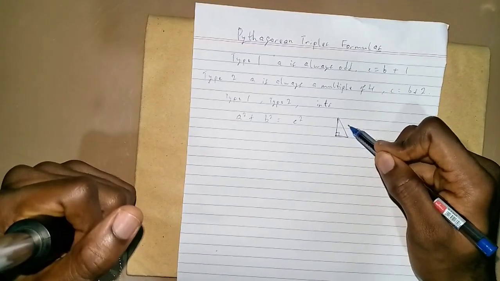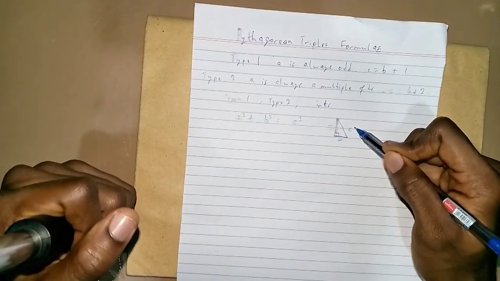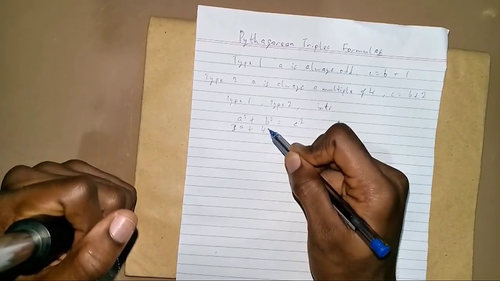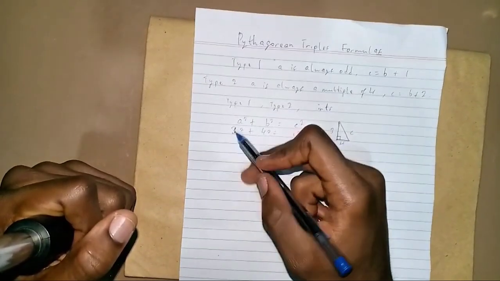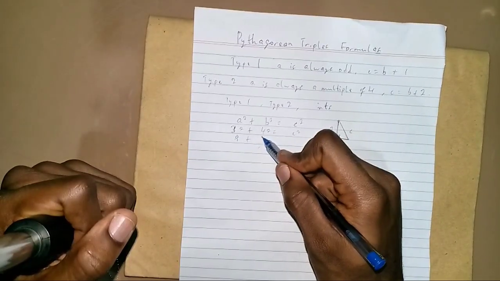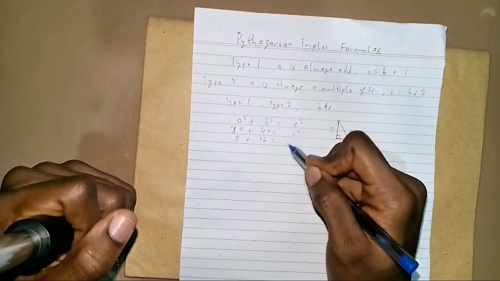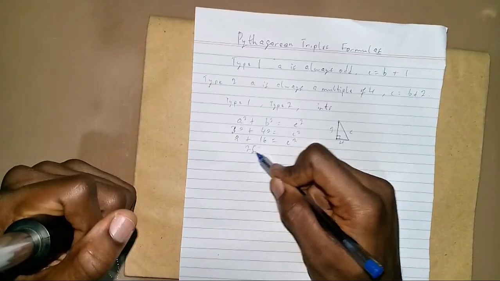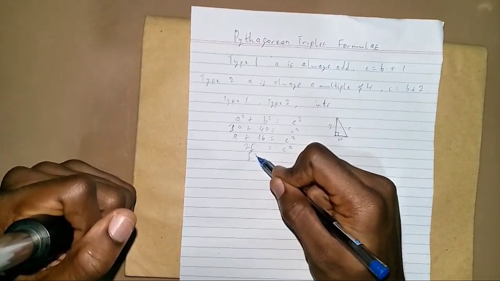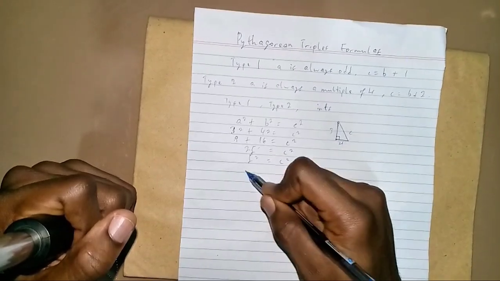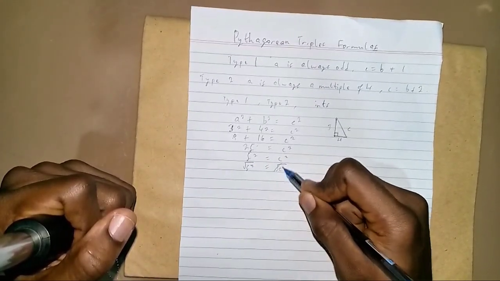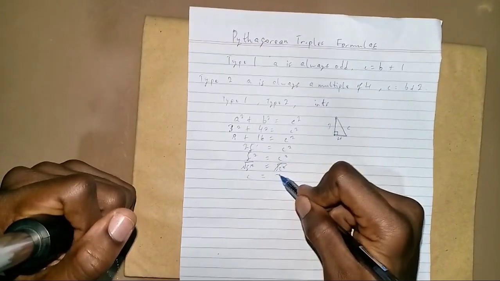If this was 3, this was 4, this would be c. That would mean that 3 squared plus 4 squared would be equal to c squared. 3 squared, 3 times 3, 9, plus 4 times 4, 16, equals c squared. 25 equals c squared. 25 is equal to 5 times 5, so that's 5 squared is c squared. Find the root of 5 squared and the root of c squared. The radical cancels the square, so c is equal to 5.